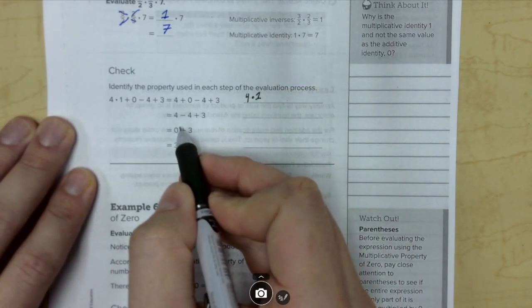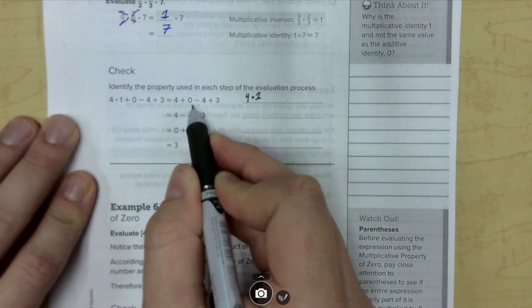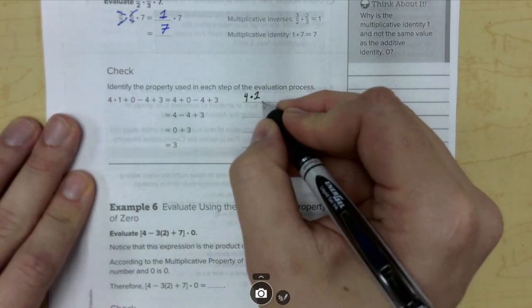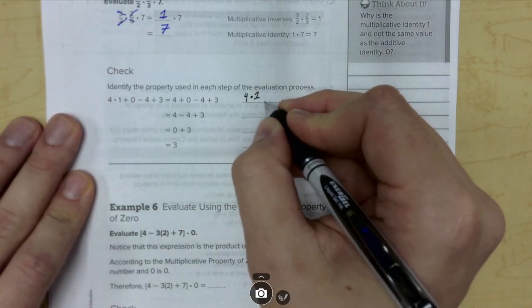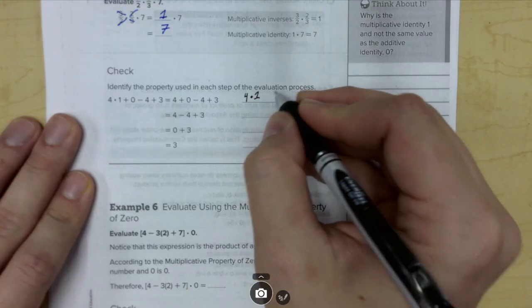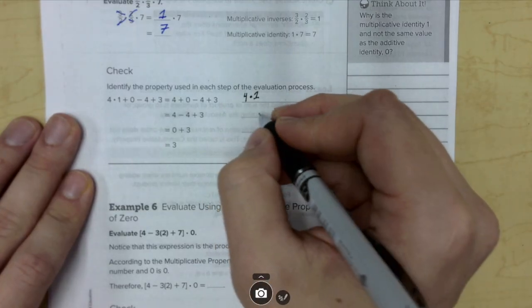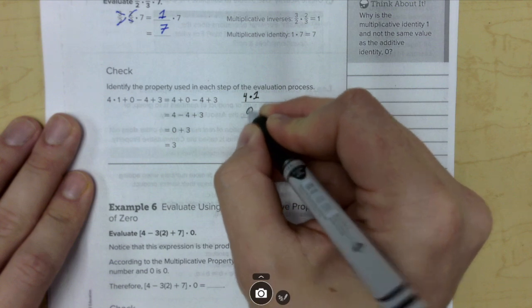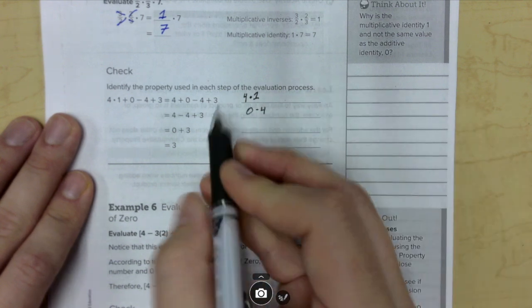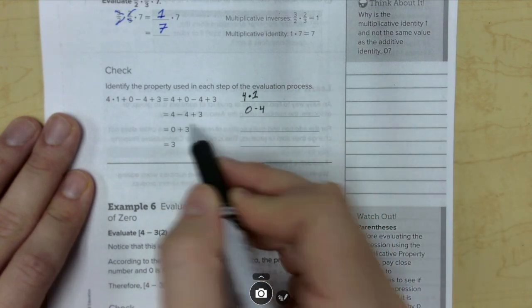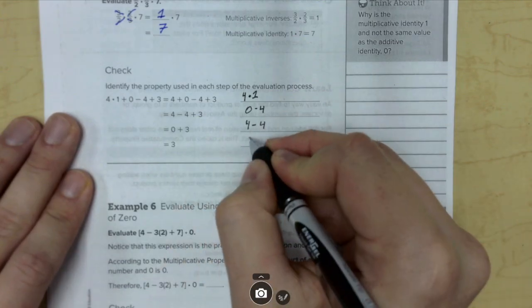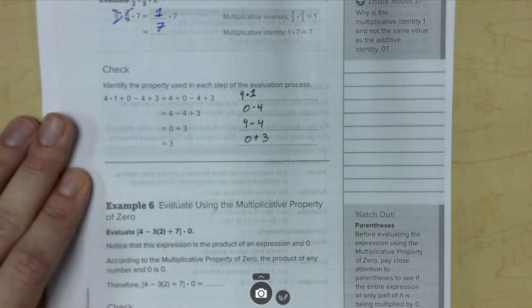After the 4 times 1, we have 0 minus 4. Then we had 4 minus 4. Then we had 0 plus 3.